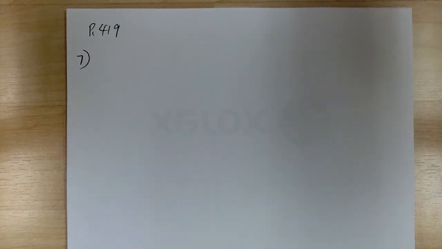Go and open your book to page 419. The test would be very similar to the review problems on page 419, so you want to study from number 7 through 20. Let's start with number 7.